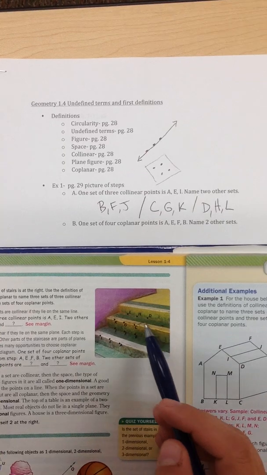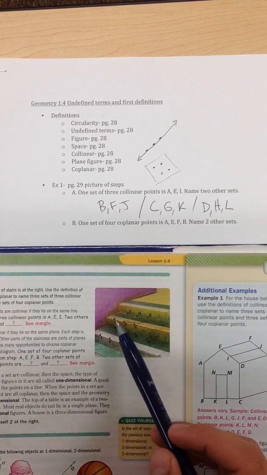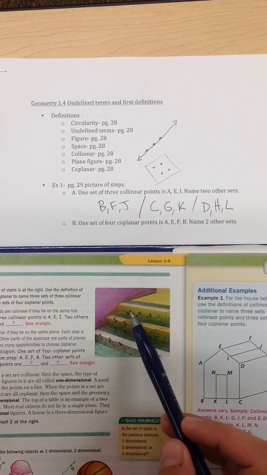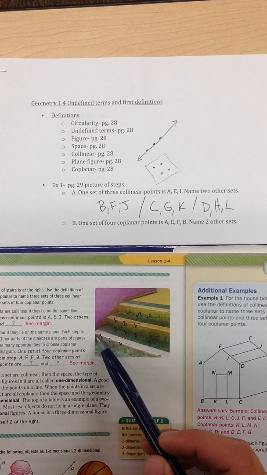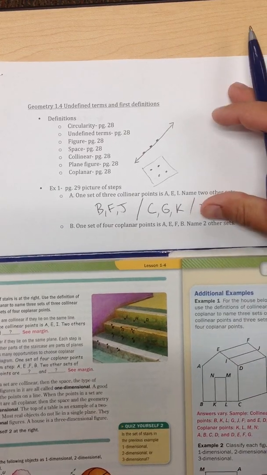Okay, so they're all following along that straight line there. Now I wouldn't say L, K, and I are, because you're jumping through that step, because you've got a flat surface here, then you're going down, so that wouldn't make a straight line. Okay, so those would be 3 options there you could use for that.